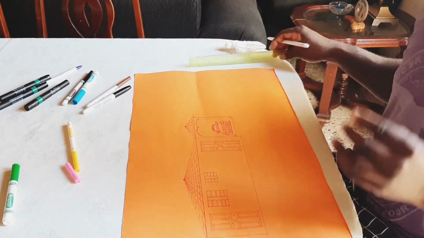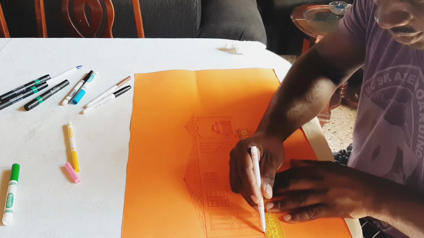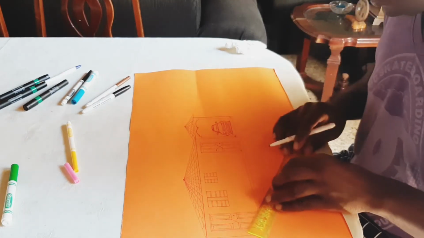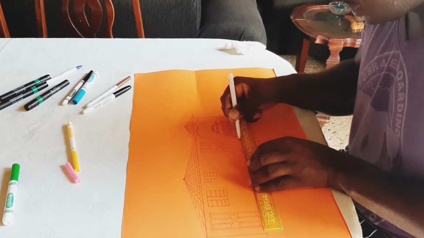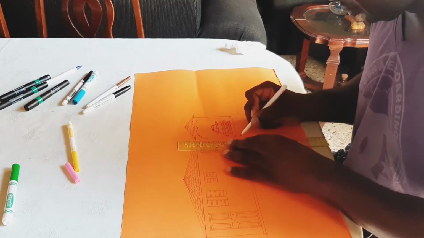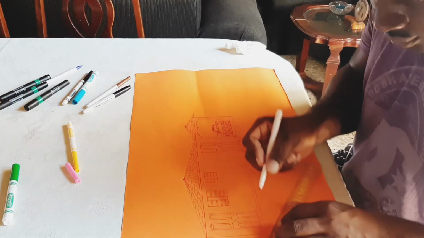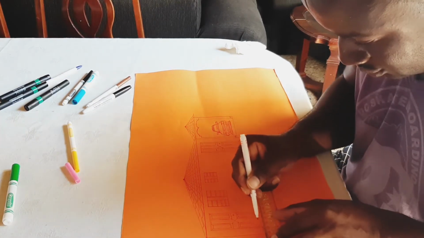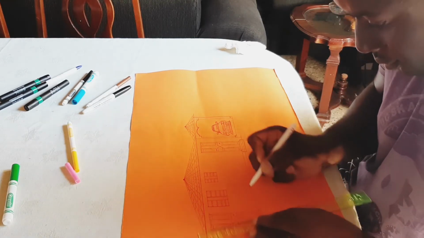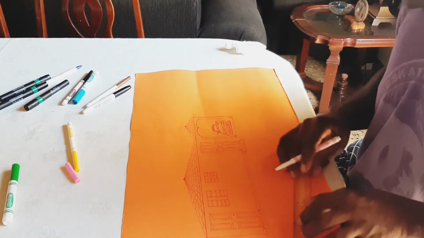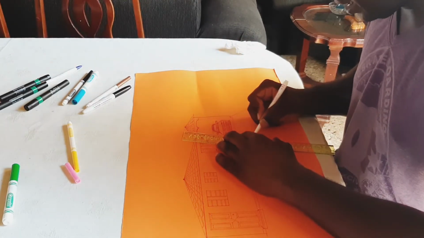Now, the next step is to construct the step for the doors. So we are constructing the step now. Then you're going to create your driveway for the garage.